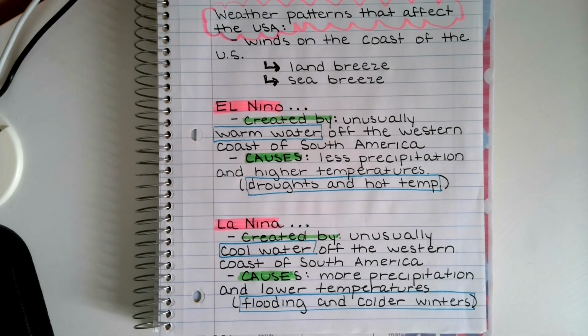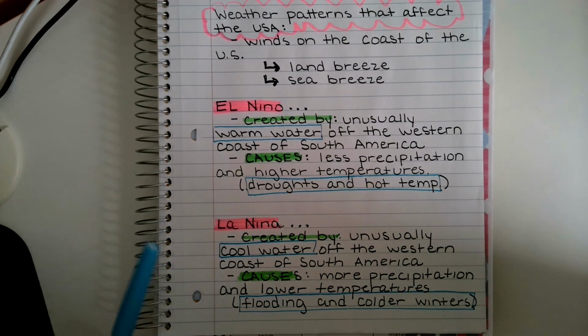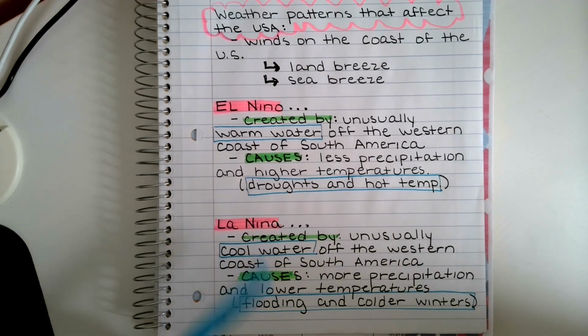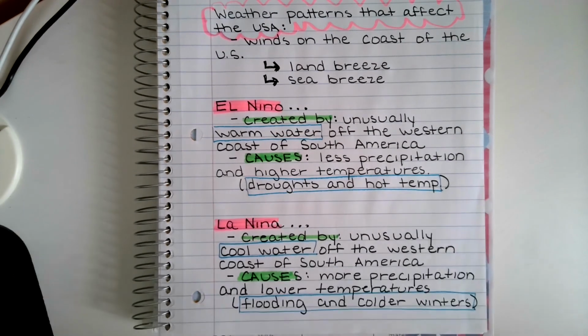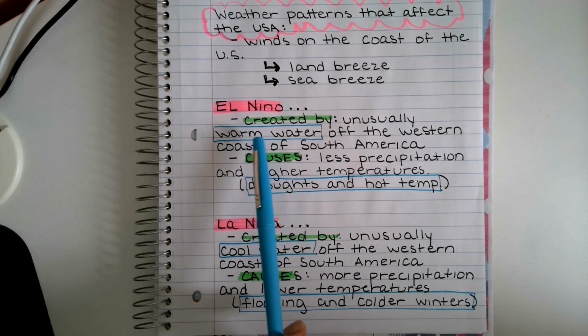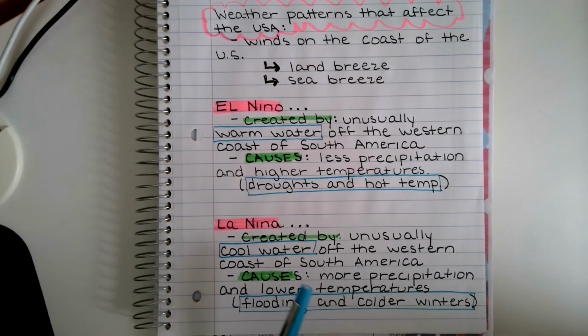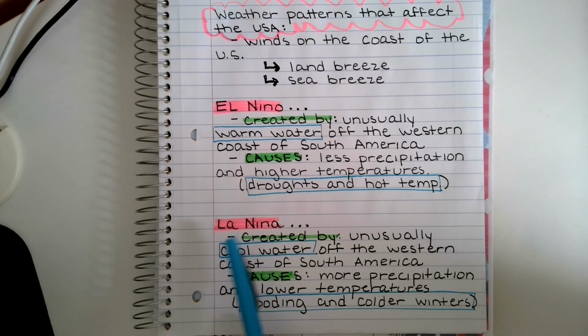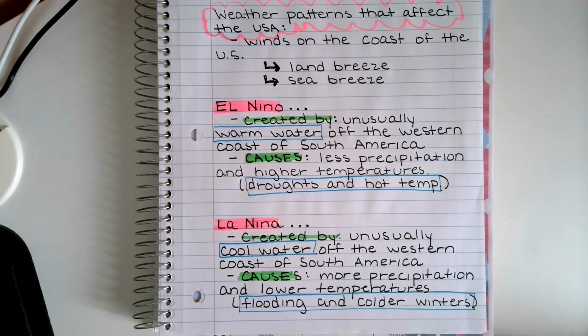It also affects Australia in kind of the opposite way. So for the United States, El Nino, warm water off the coast of South America, causes droughts and hot temperatures. La Nina, cool water and flooding and colder winters.